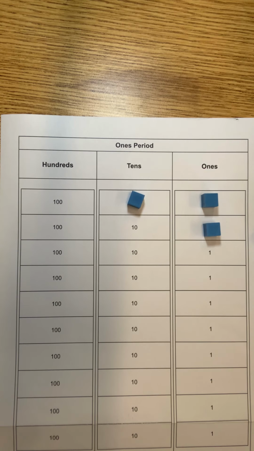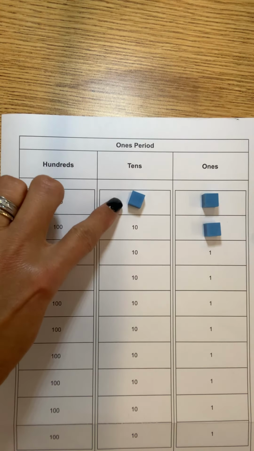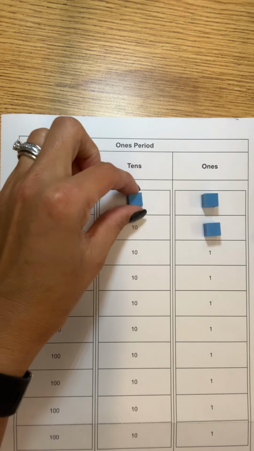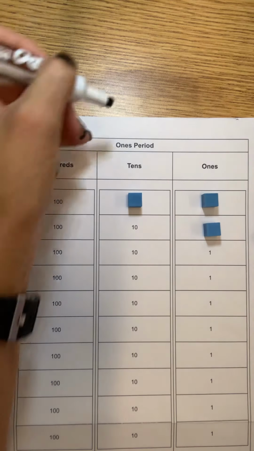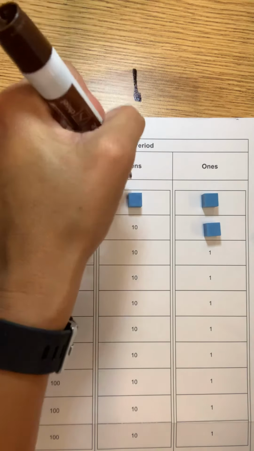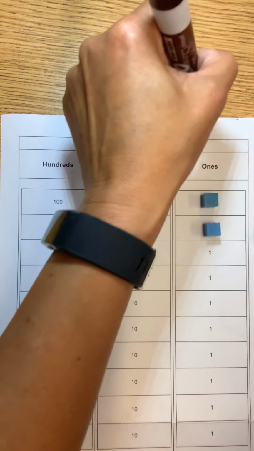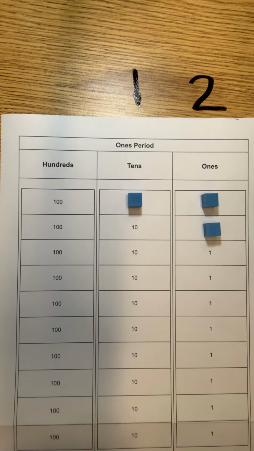I started with 5 and I plussed 7 ones. I had to regroup 10 ones into my tens place. So I have 1 ten plus 2 ones. How many do I have? I have 1 ten plus 2 ones. So I have 12.